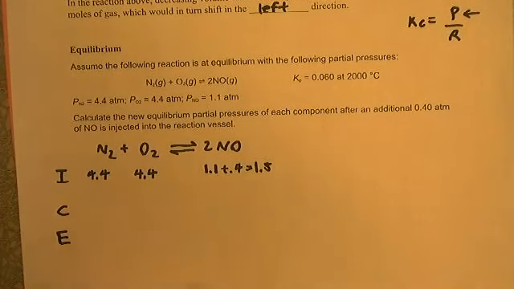Now we have a decision to make. Is the reaction going to go left or is it going to go right? We can't just assume that because these are bigger, it's going to go this way, and this one's smaller, so it's going to come to that one. You cannot make that assumption. How do you find which way the reaction goes? You look at Q.